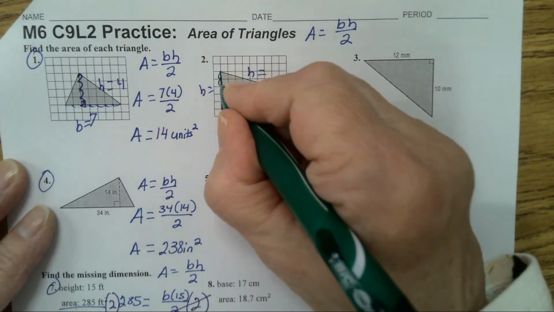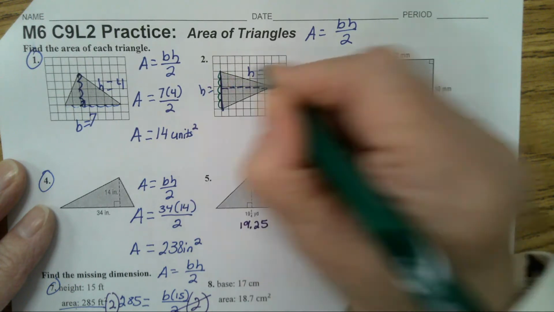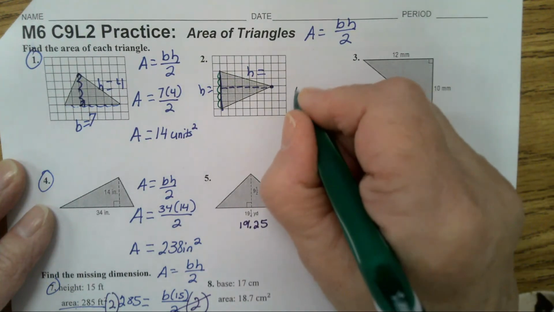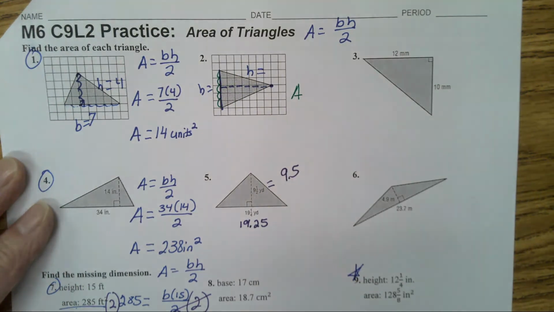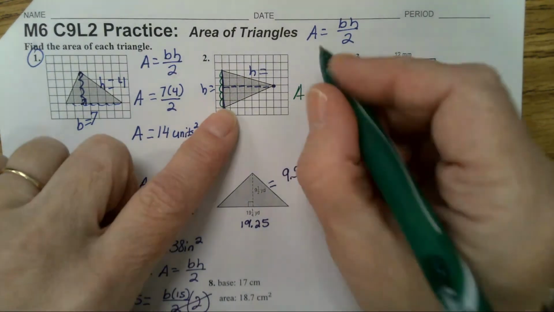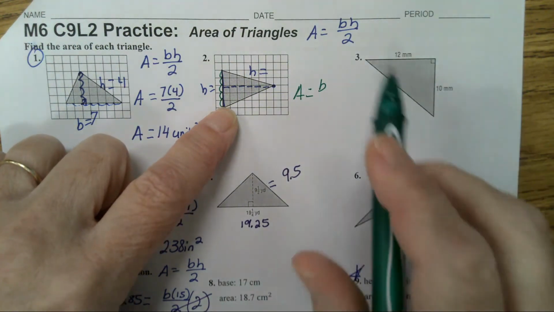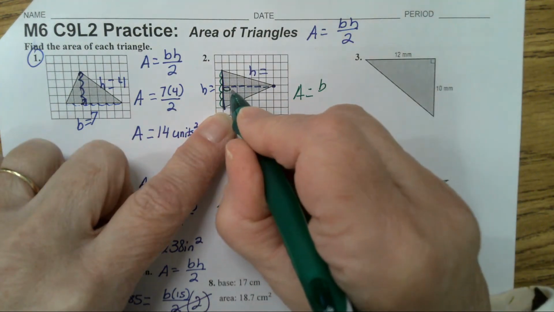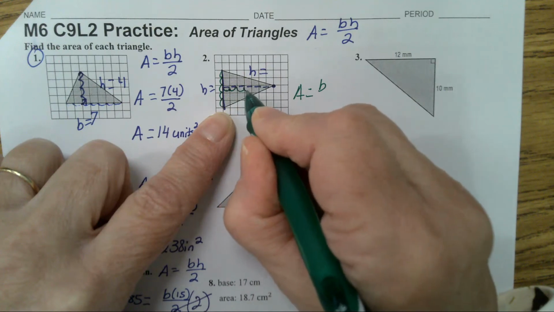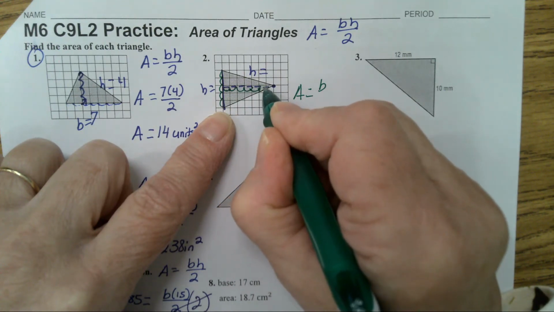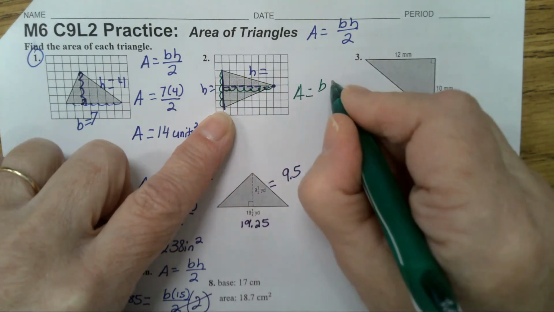So, for problem number 2, 1, 2, 3, 4, 5. Did you get 5 for your base? So you have 5 for your base, and your height is 1, 2, 3, 4, 5, 6, 7. The height is 7.